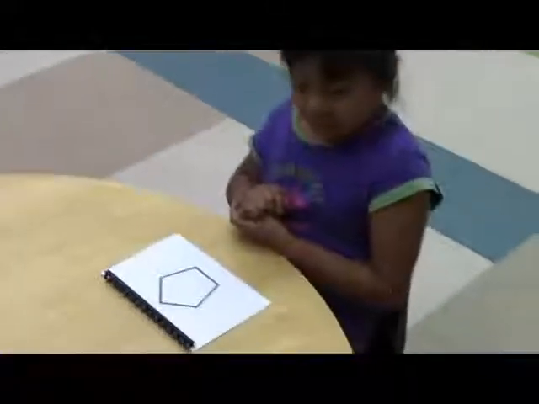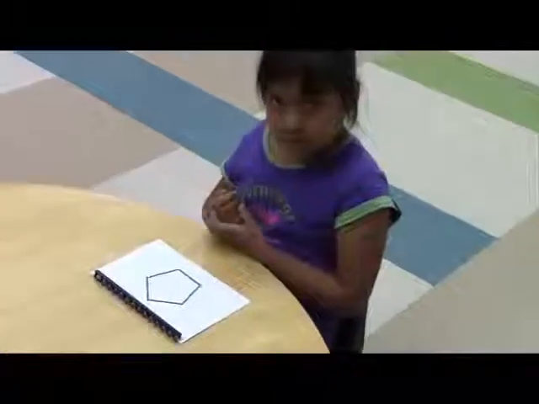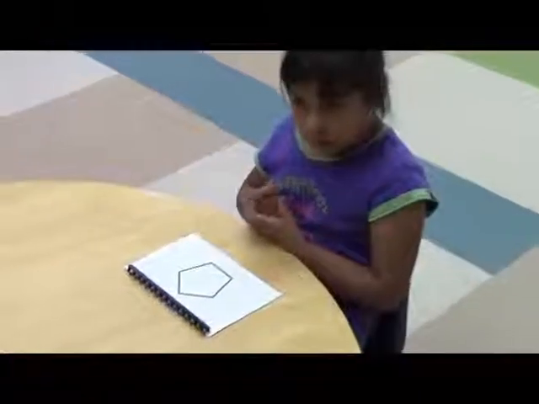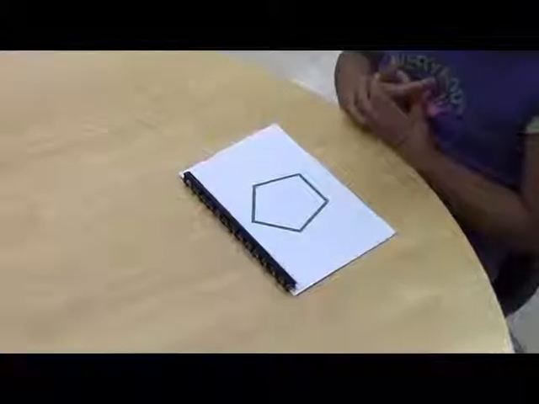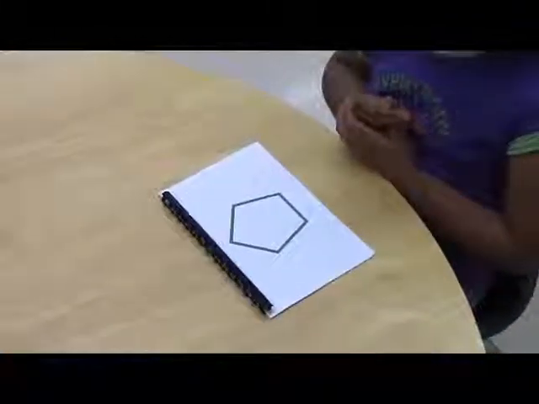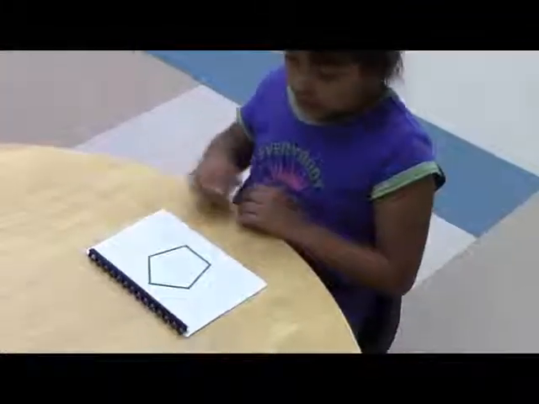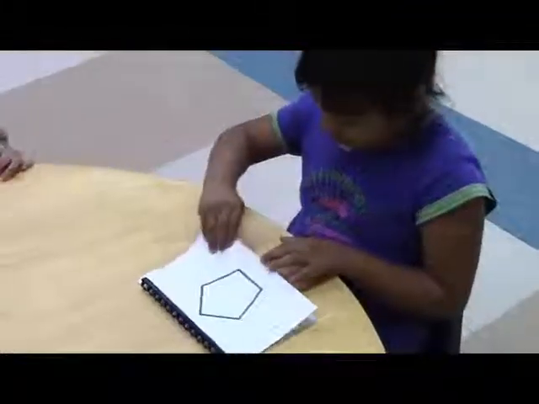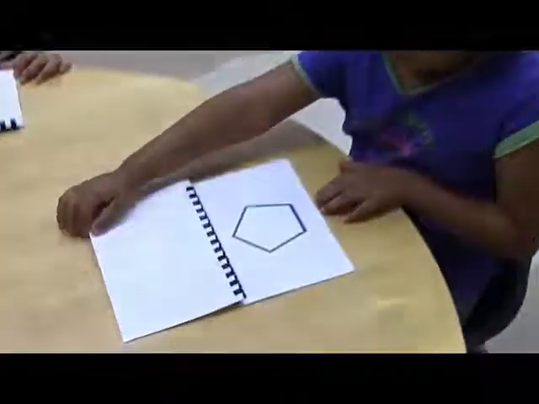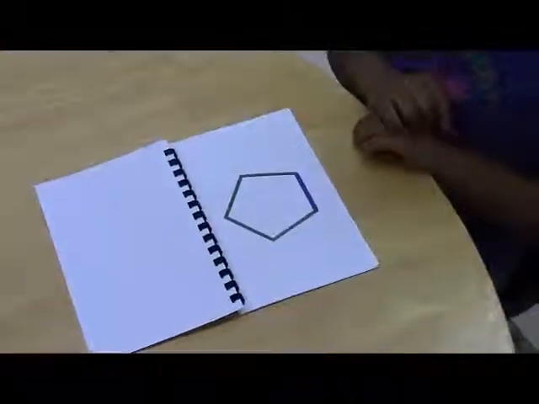Okay, now we will work with the pentagon. This pentagon, in this page, has 5 green sides. But this pentagon will change. Please, Giselle, can you show me the book? Thank you. Now we have 4 greens and 1 purple.